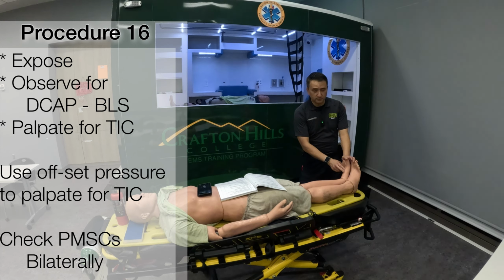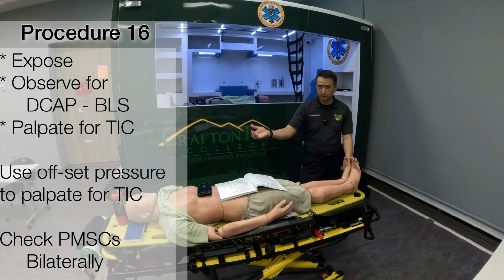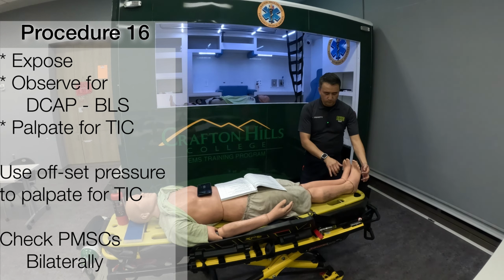Pulse, I'm going to check the pedal pulse. Motor, if he's alert and oriented, I'm going to have him wiggle his toes. Which toe am I touching? And also check cap refill.